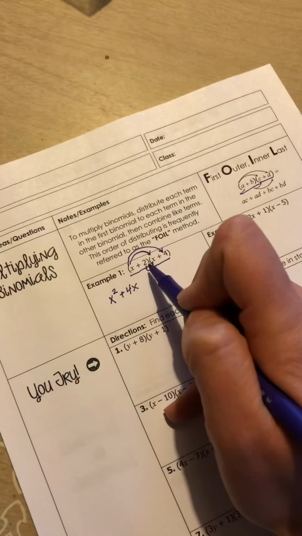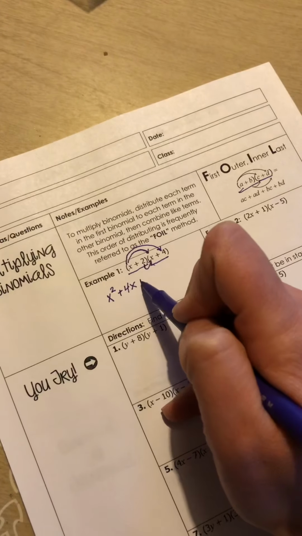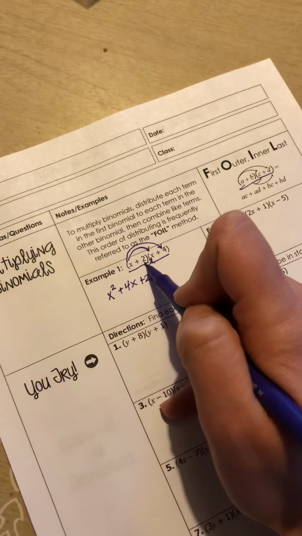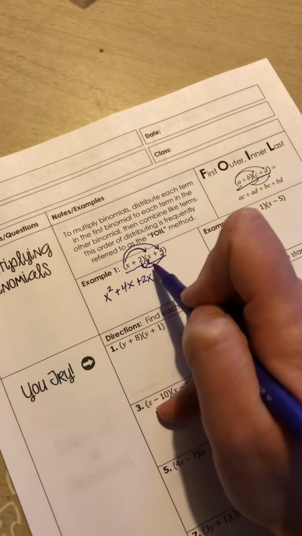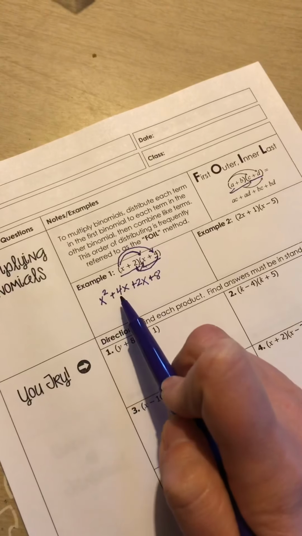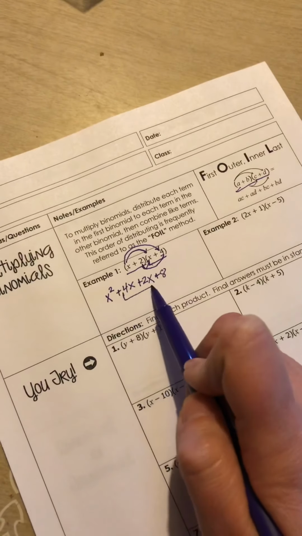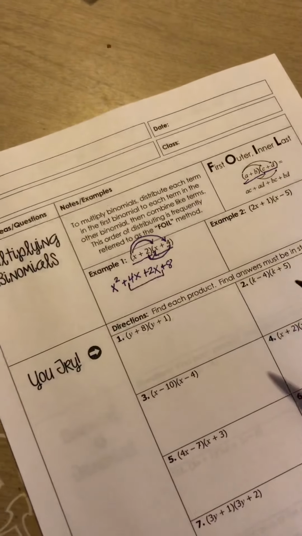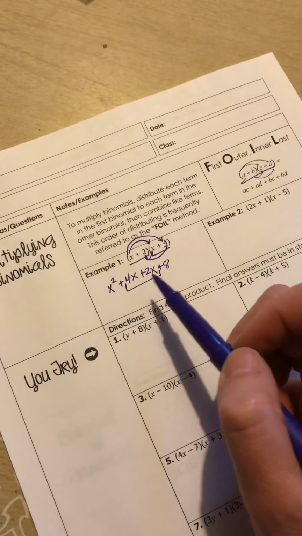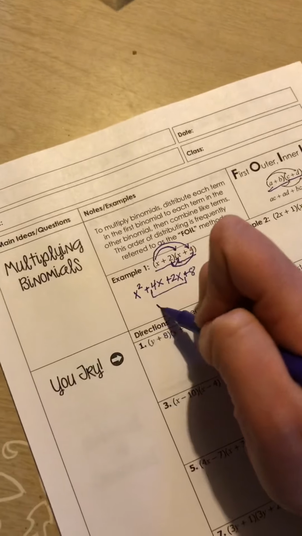2 times x is 2x. It's a positive term, so we'll put 2x. And then last, 2 times 4, draw that arrow there. 2 times 4 is 8, so plus 8. Now, most of the time, remember we never say always in math, but most of the time, your inner terms are going to be like terms, and you'll add them together. x squared plus 6x plus 8 is what it's going to end up being.